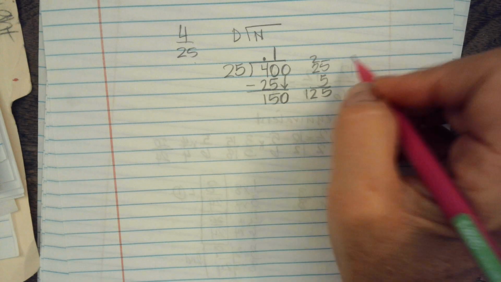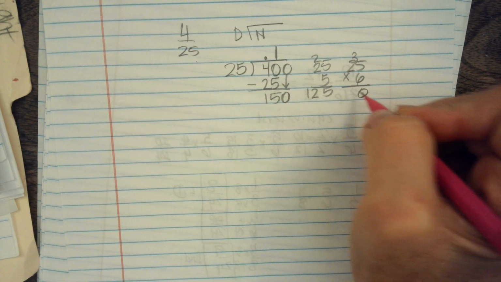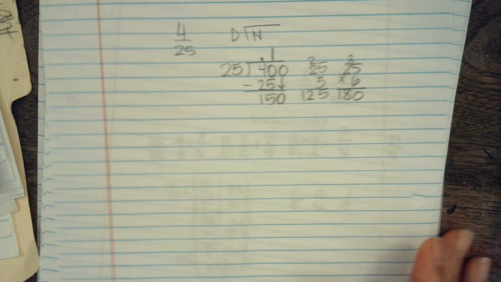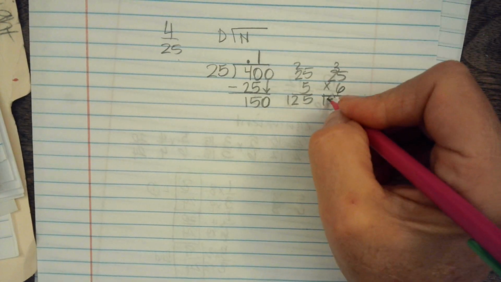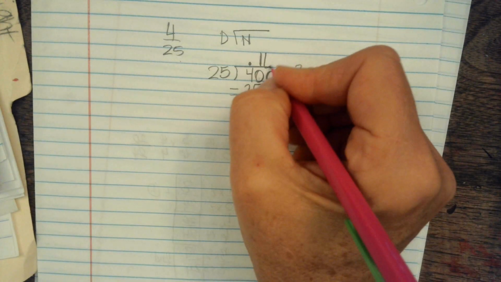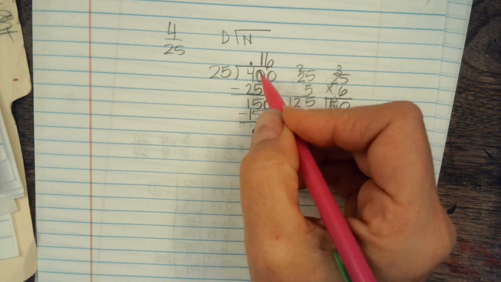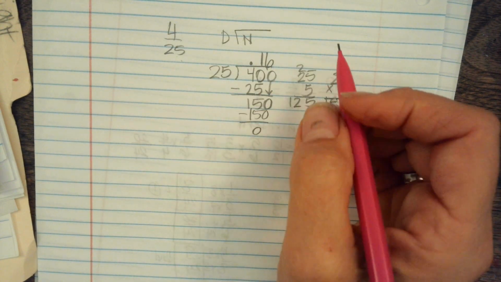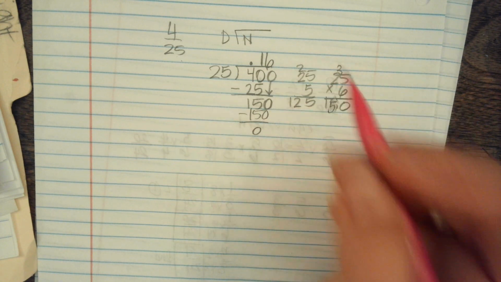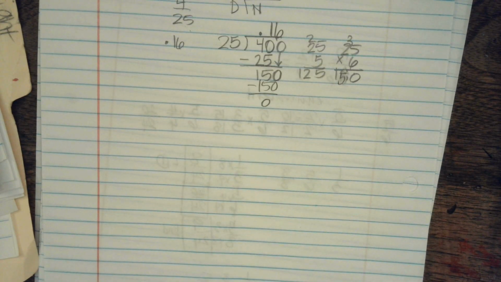We have to go 1 more. So let's see if it's 6 times. Oh, 150. So it is 6 times, and it goes in evenly. So this is the same as 0.16.